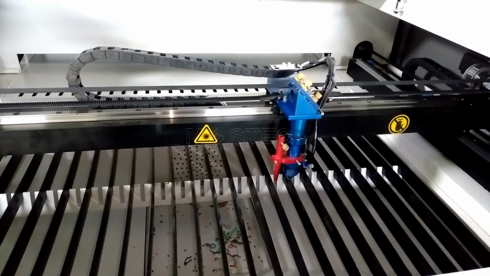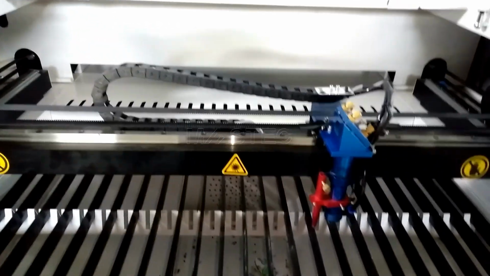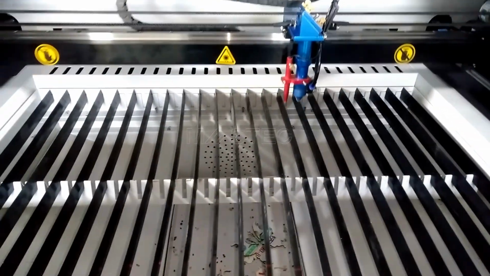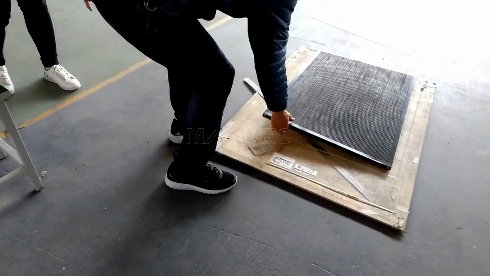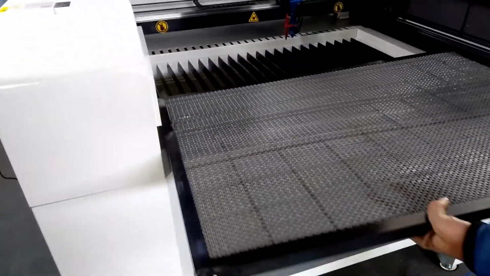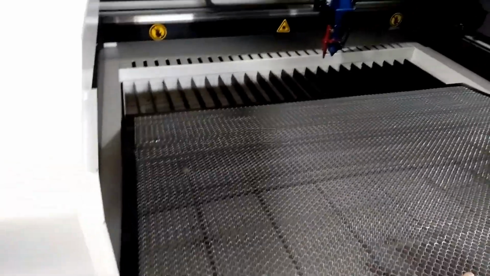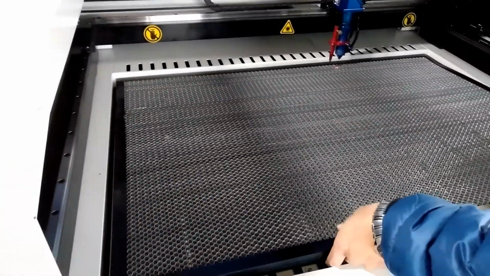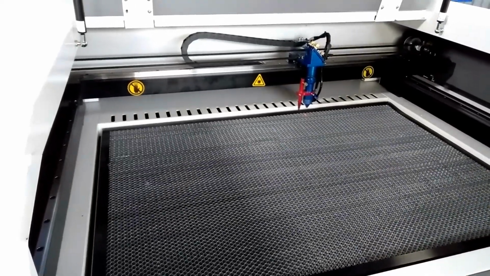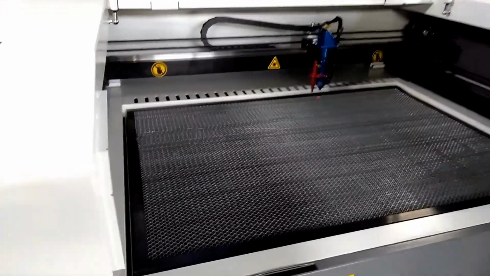Firstly, in order to change the table, we have to move the laser head to the back of the machine. Then we will change the table. This is a honeycomb table. We can directly put the honeycomb table above the blade table. So you can choose casually, according to your working purpose and requirements, to change the table.